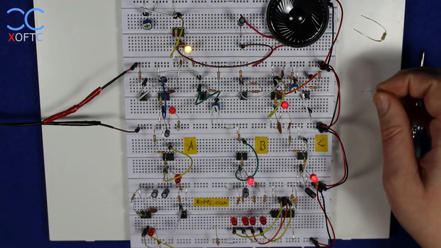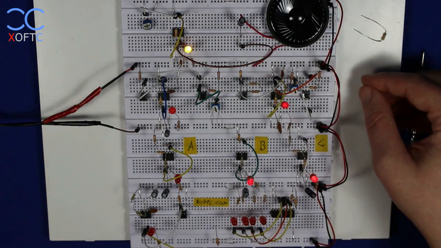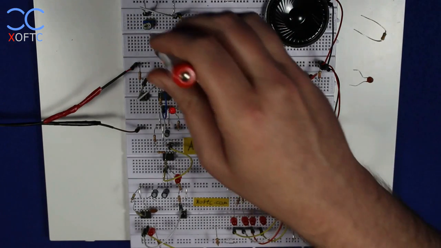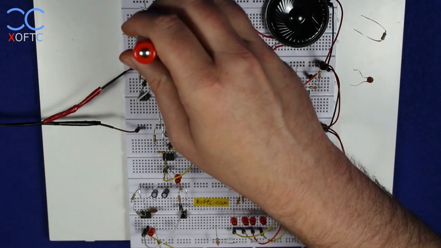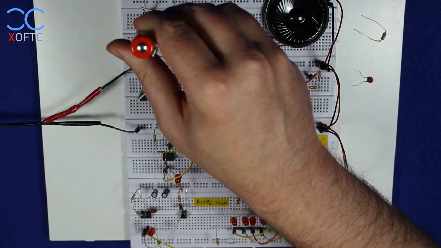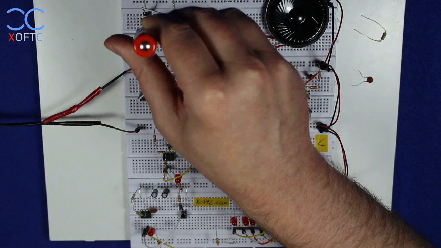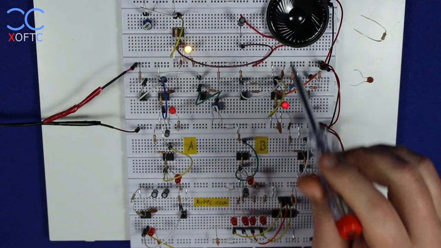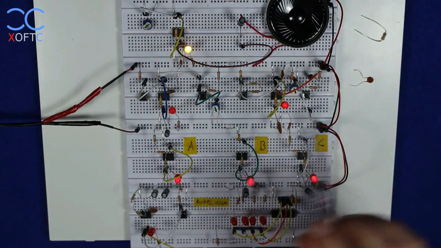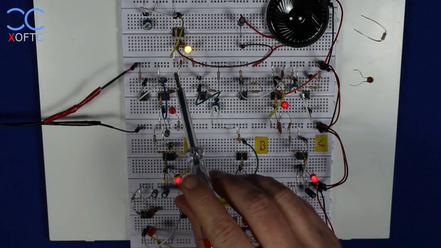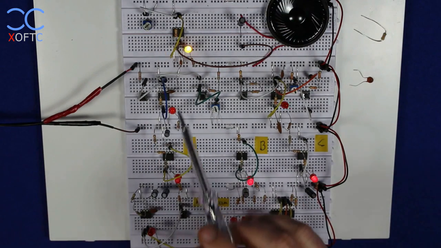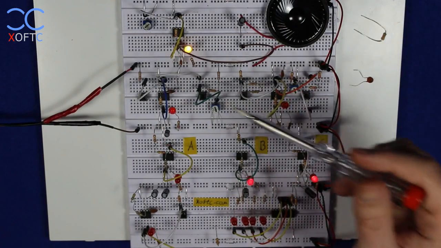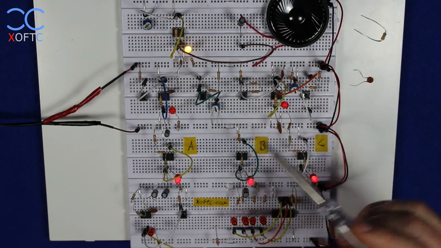I had 68 nanofarads and now I'm using 47 nanofarads. And there will be a change in the tone. So this tone has a much higher pitch than the previous one, and that's because we are at a higher frequency. Right now we are at something like 310.